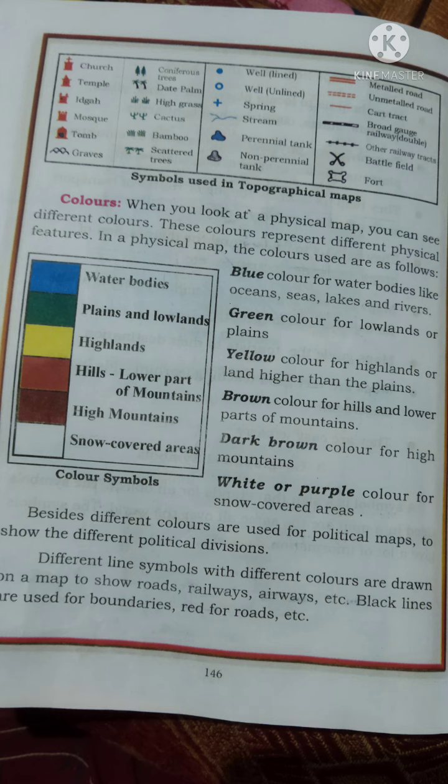Okay, first one: church, temple, Eidgah, mosque, tomb, graves. What are the symbols that have been used for those particular things? You must understand that. These are the symbols which are used in a map. Next, we will go to the different colors in a map. We can see lots of colors in a map, and the particular colors represent particular meanings.